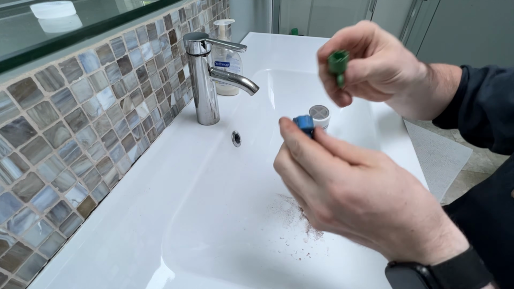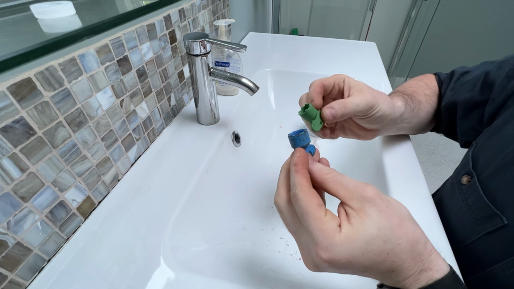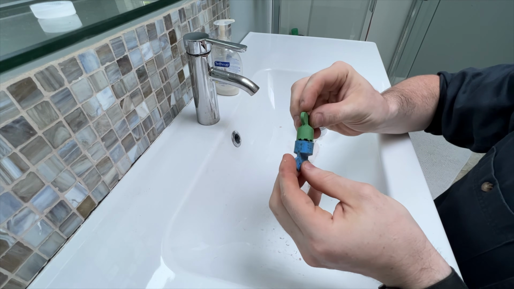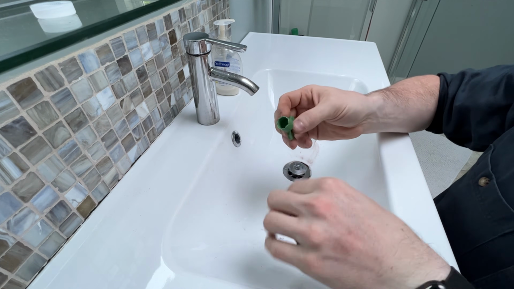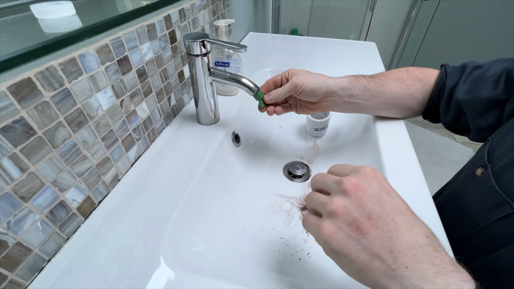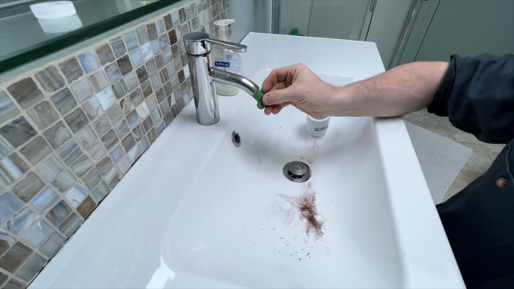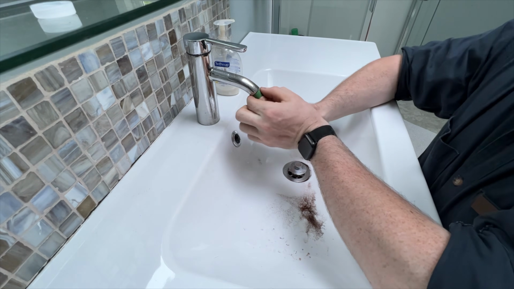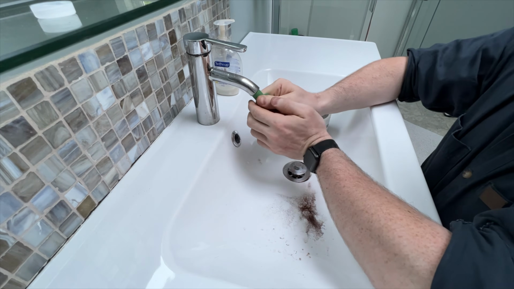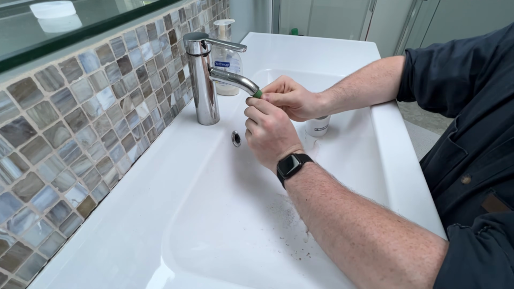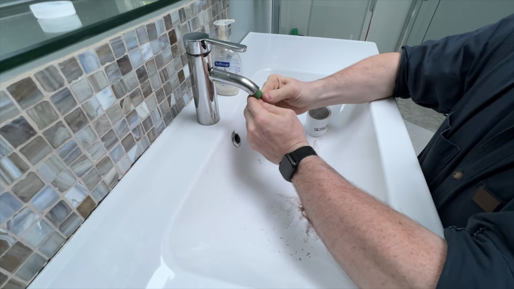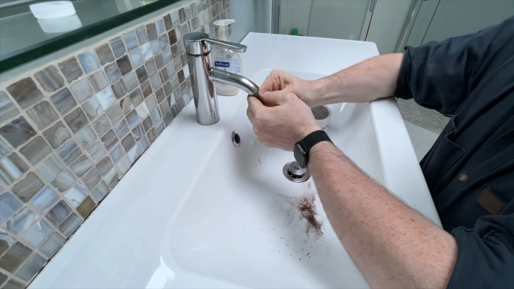They make a couple different kinds of tools. They're different sizes for different faucets. This one happens to be the smaller one. Get that in there. Work it in there past all the grit and grime.